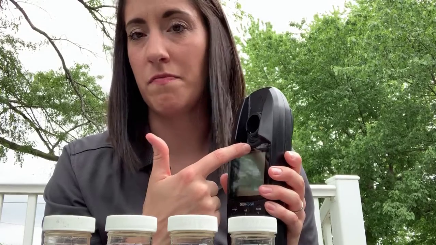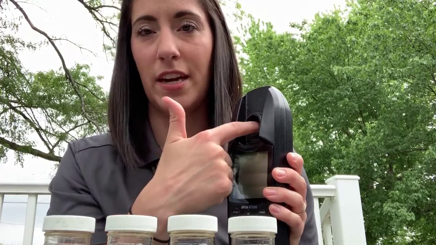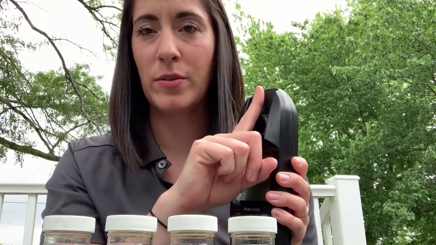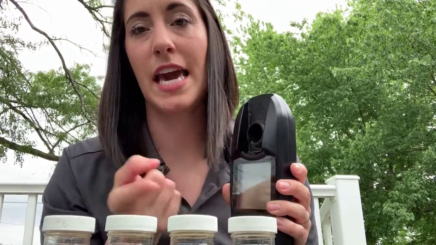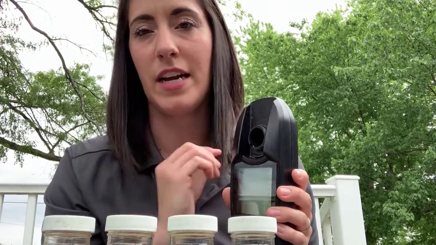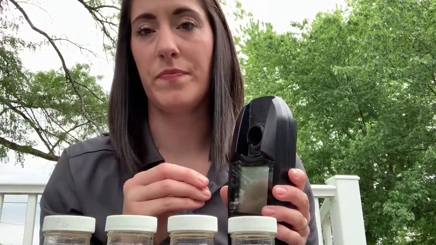It's got a light beam in it. There's a light bulb down here, and we're going to put our sample in this hole right here. It's going to shine a light right through our sample, and the sensor on the other side is going to tell us how much of that light came through and how much of it got deflected by all of the sediment that's floating in our soil.